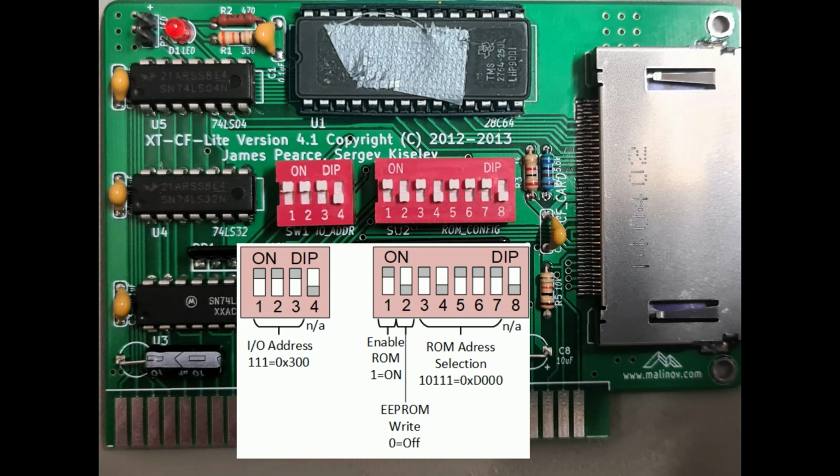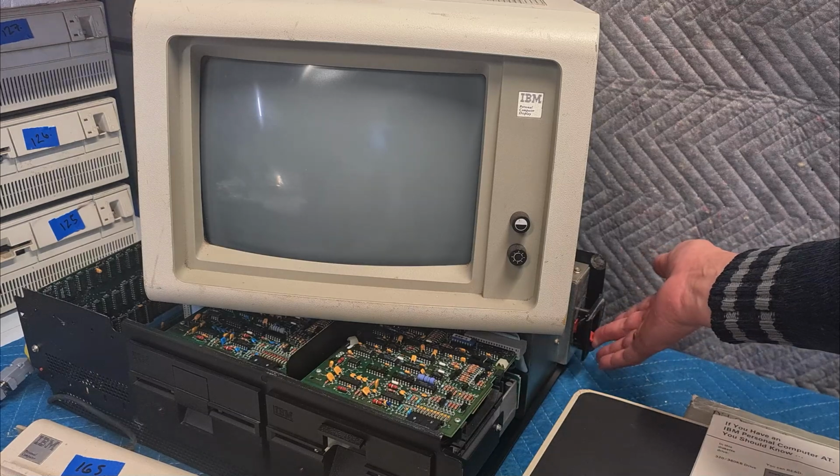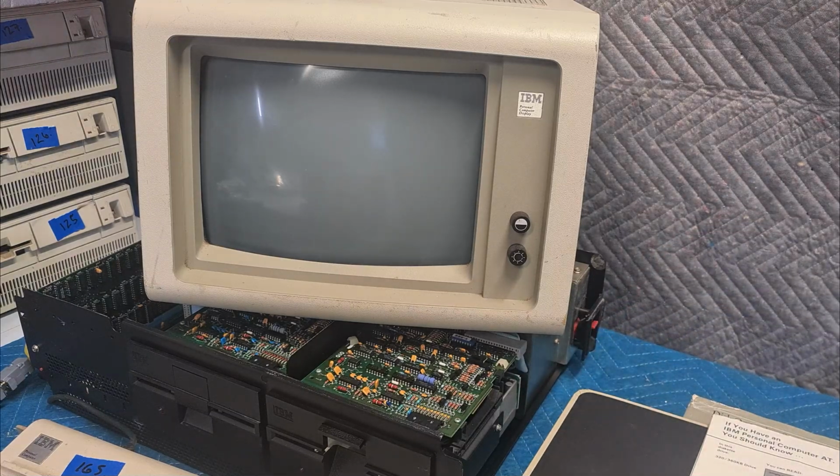Sadly, the IBM PC didn't see the XTIDE ROM and simply booted from the diskette. I've tried everything. This is what happens just about all the time. The blinking cursor, because this is a 5150 that doesn't count up the memory. And then when I expect the XTIDE banner, it goes to DOS.